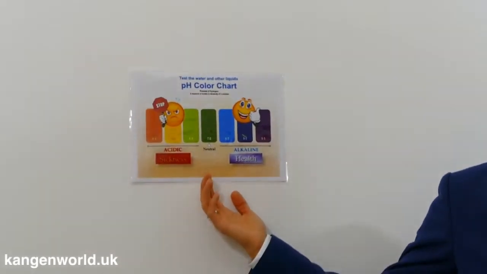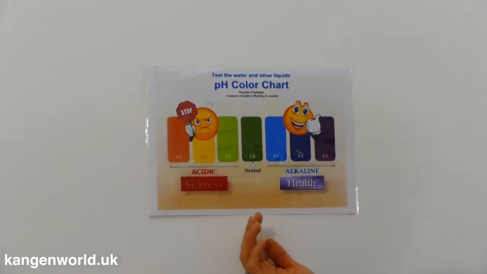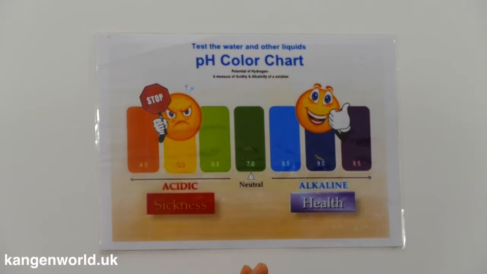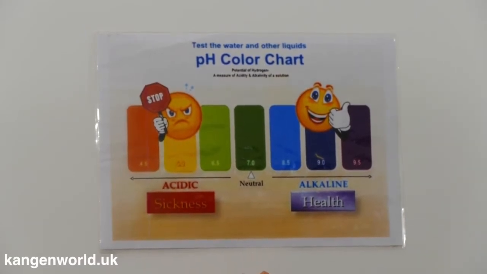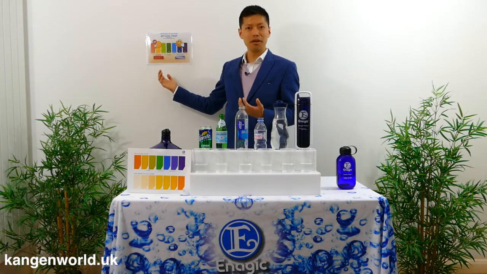Now, our blood's pH is slightly neutral. It's somewhere between 7.36 to 7.42 exactly. Now, your body has different buffer systems. Your body has a regulating temperature of 37 degrees, and the same with your blood's pH too. So if you venture either side of these numbers, things are going to happen in our body.